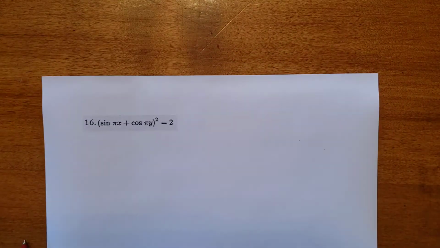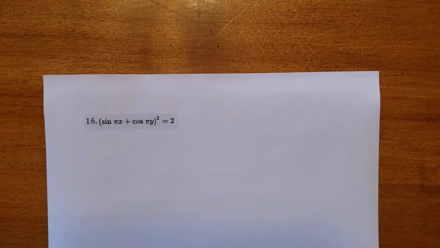So number 16, we want the derivative of sine pi x plus cosine pi y, to the second, equal to 2. I would use the product rule on it. I wouldn't FOIL that much out. Well, not the product rule, I want to say the chain rule. So let's use the chain rule.